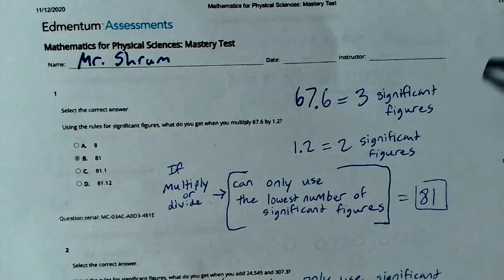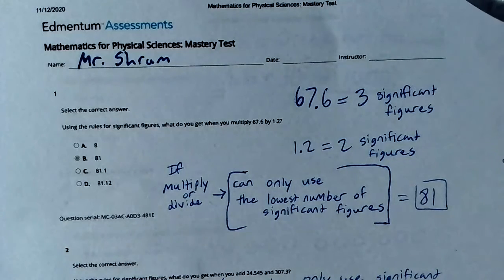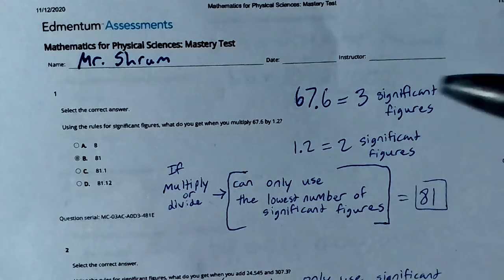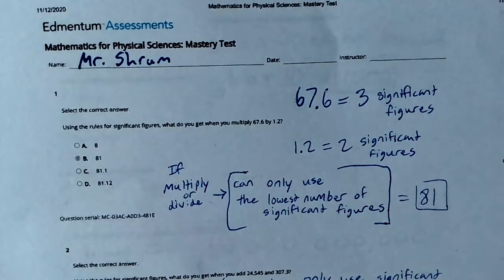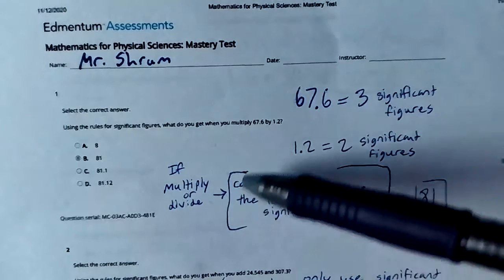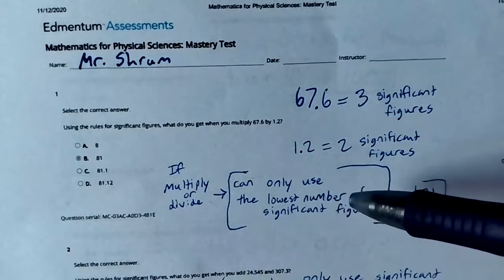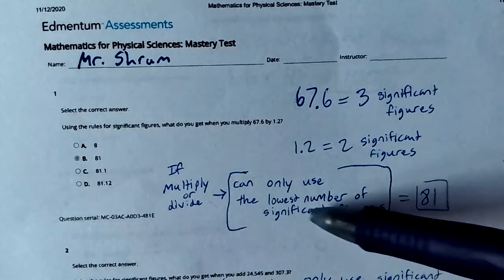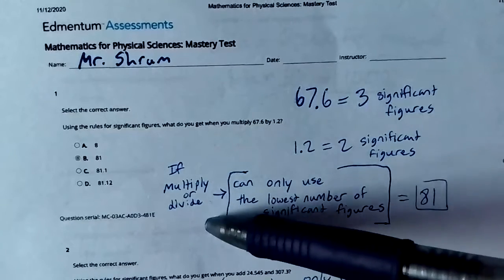Science is all about using the best and most accurate information you can have, and you don't want to overstate your abilities. And we'll get into that a little later. But for now, think of these rules as using the lowest number of significant figures if you're multiplying or dividing.